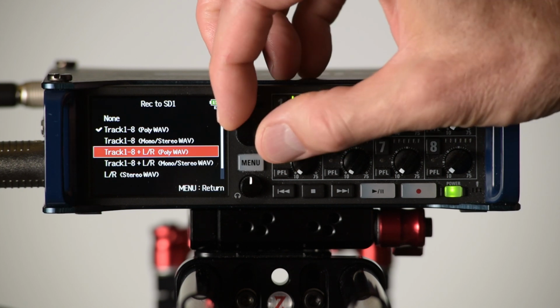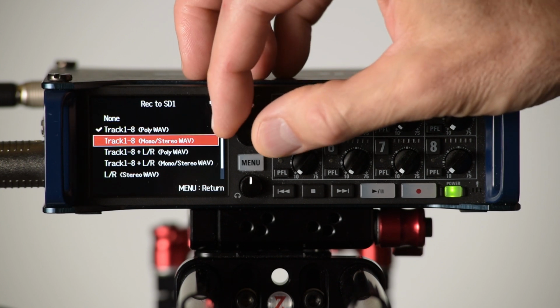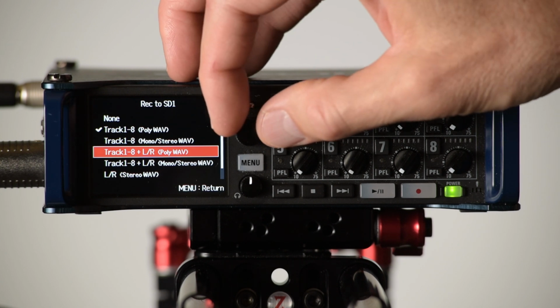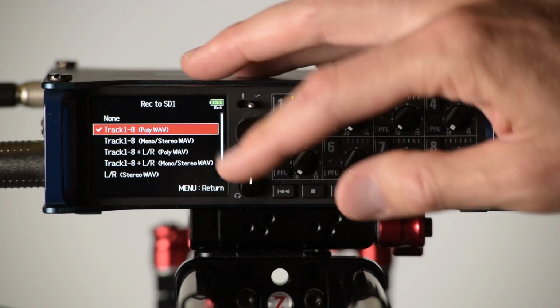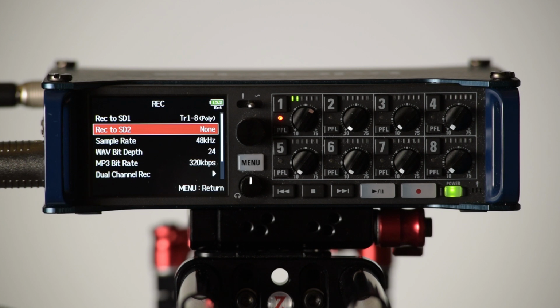So I'm going to get a single file with all of the different channels in that single file. And in this one here, I'll also get a couple of additional channels that'll be the very first 2 that show up in the file, which will be the stereo mixdown of everything. So I'm going to go ahead and leave it there for now. You can do a different recording to SD card 2 if you want to. So that can be used as a backup or to record something different.